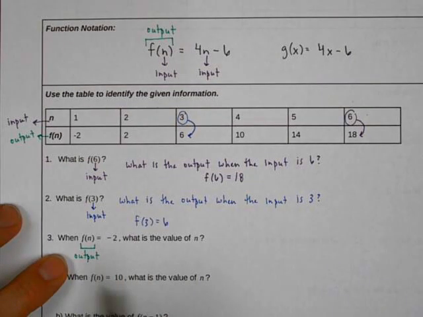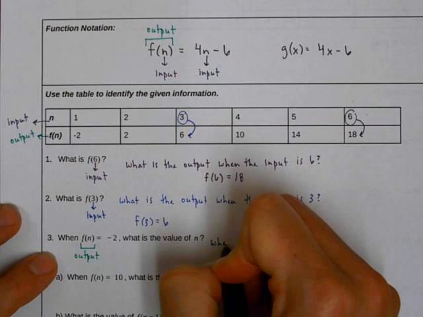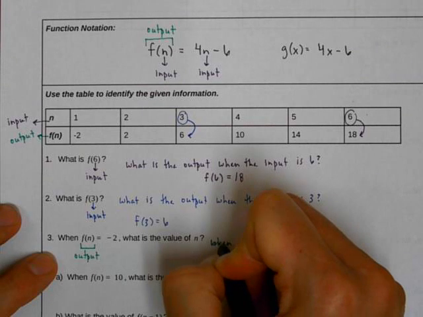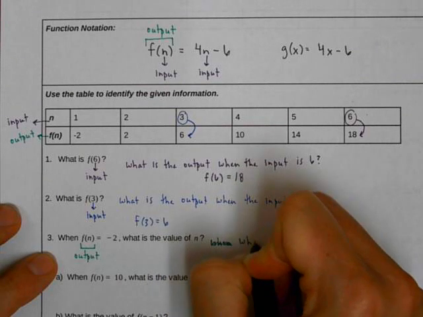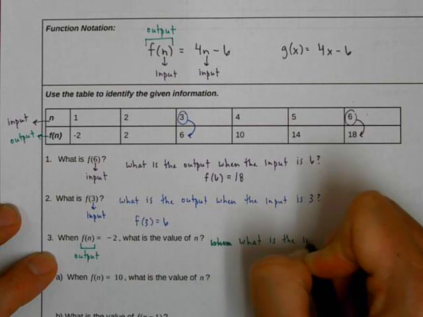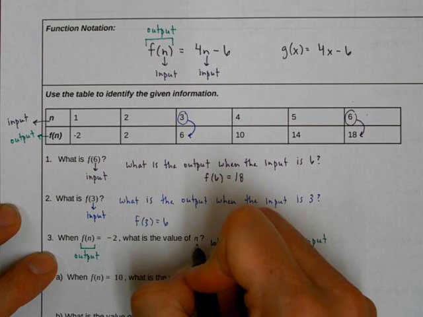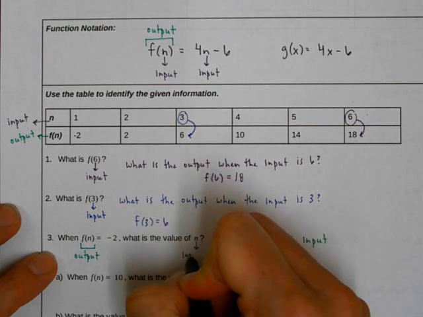So in this case, the question's a little different. This is asking what is the input. They're asking for the value of n, which we said was our input.